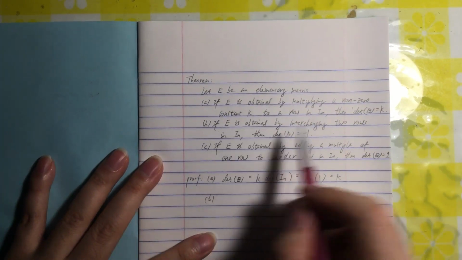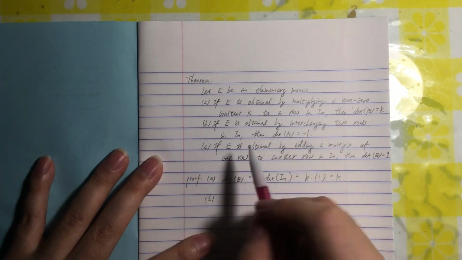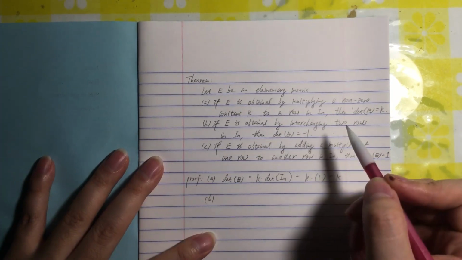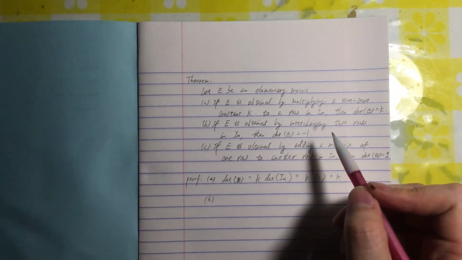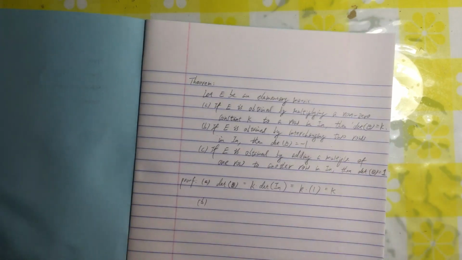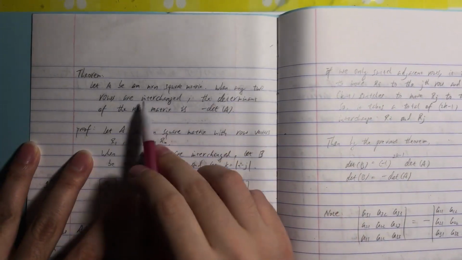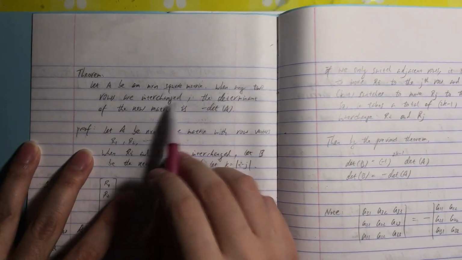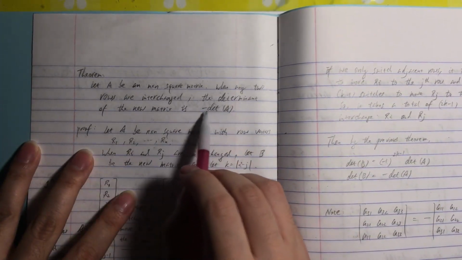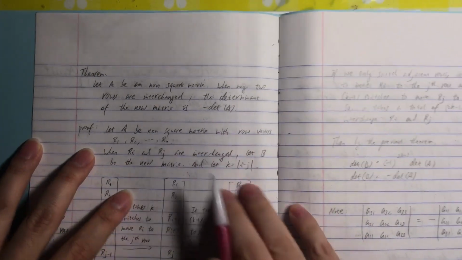Part B. If E is obtained by interchanging two rows in In, then determinant of E is negative 1. According to the earlier theorem, we know that when any two rows in a matrix are interchanged, the determinant of the new matrix is negative times determinant of the original matrix.